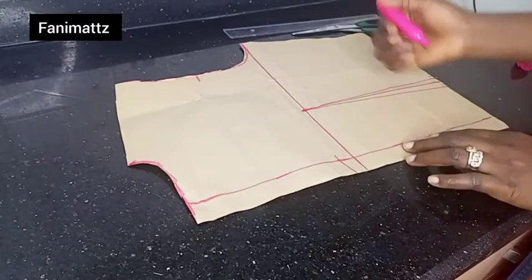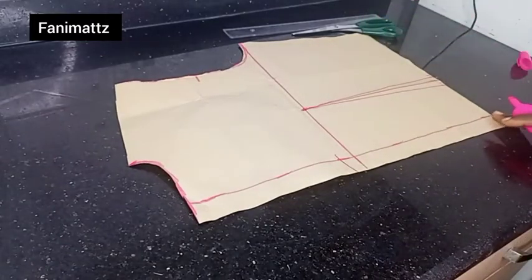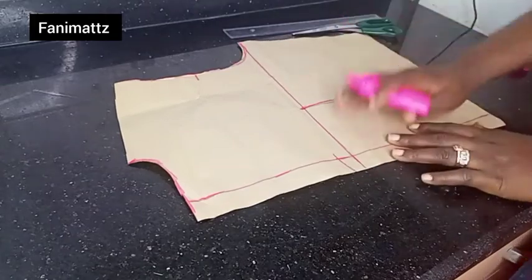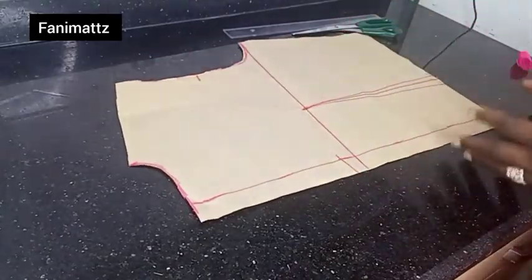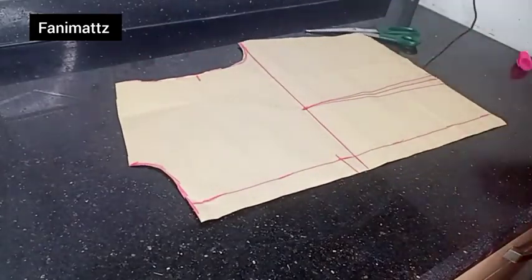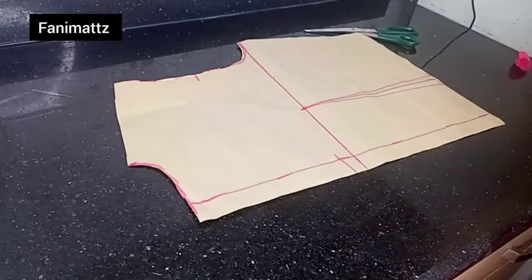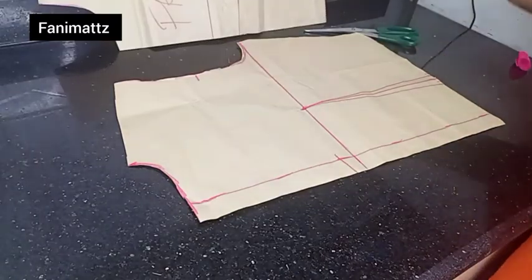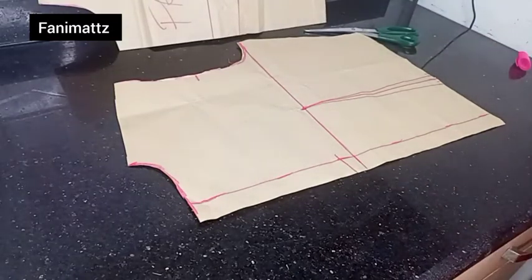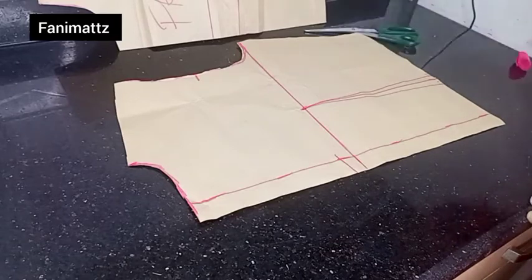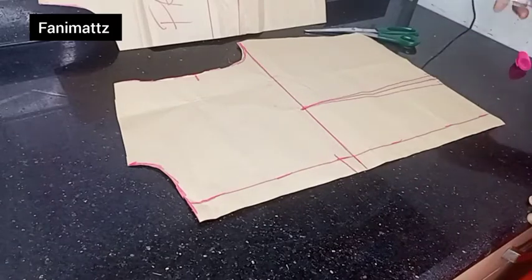Okay, so in order not to have zipper bulge at the back of your dress, at the back of your outfit when you are done, what I like to do, because we know that the front length and the back half length are not the same, is measure the difference between your front and back. You can have 3 inches difference, 2 inches difference, 1.5 inches difference. So it depends. You need to measure your back half length and your front half length.